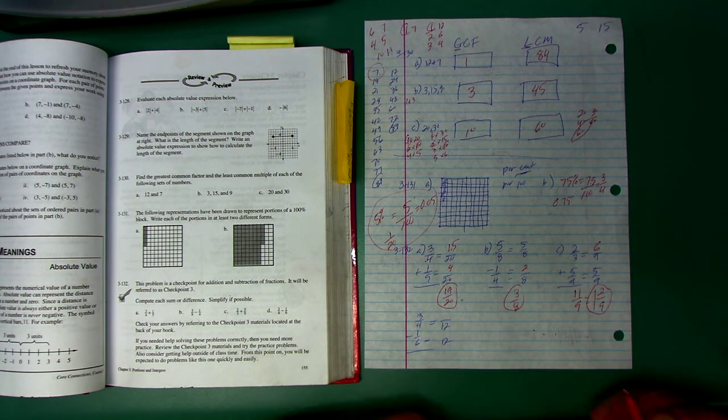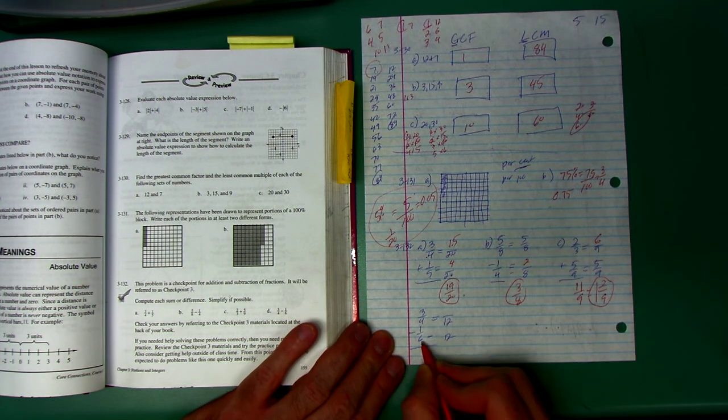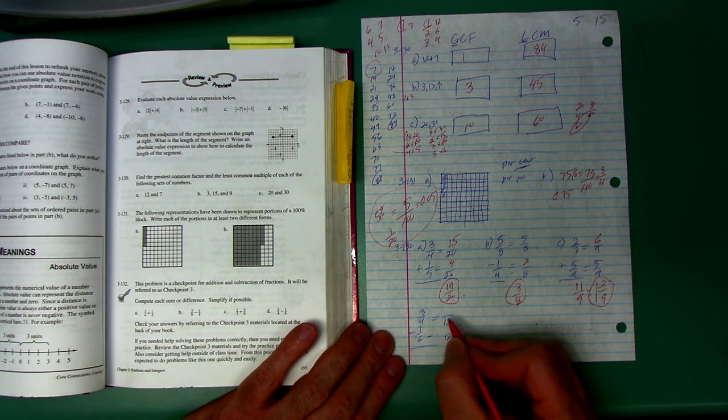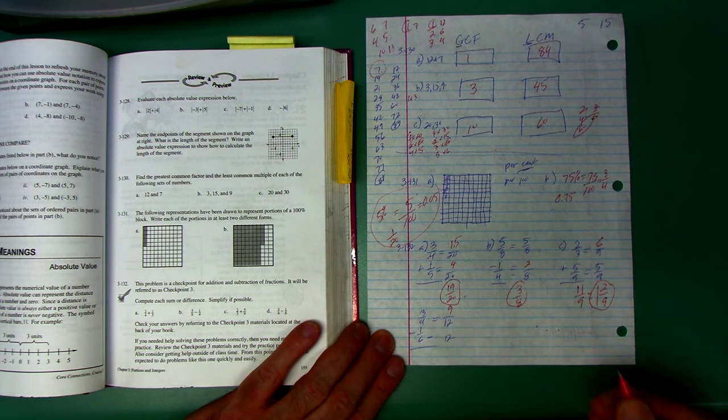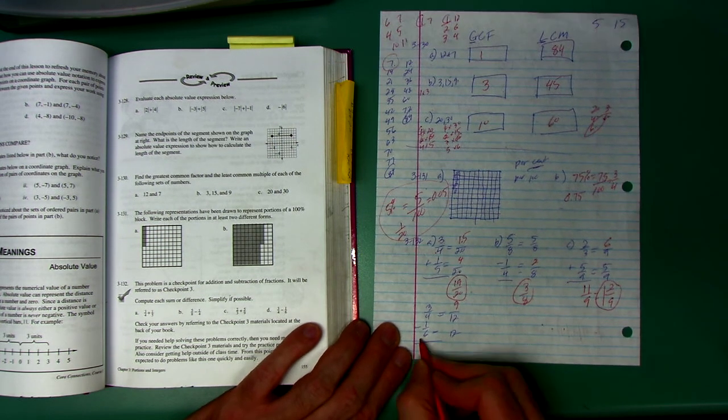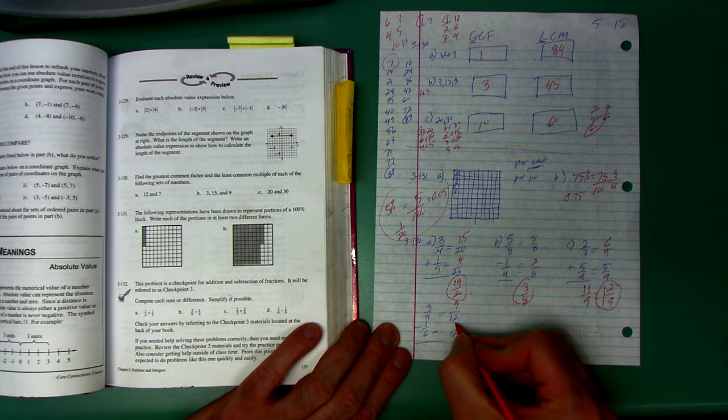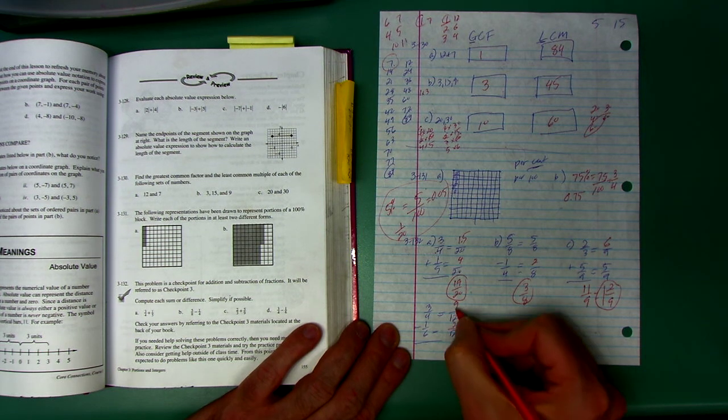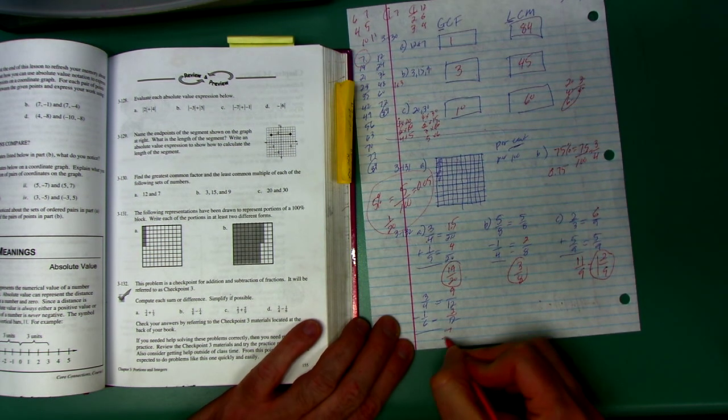Okay, 3/4 and 1/6, they both go into 12. 4 times 3, so I go 3 times 3. 3/4 is 9/12. I did 6 times 2, so I got 1 times 2. 1/6 is the same as 2/12. And I have 9 minus 2, ends up being 7.